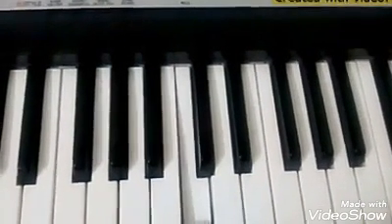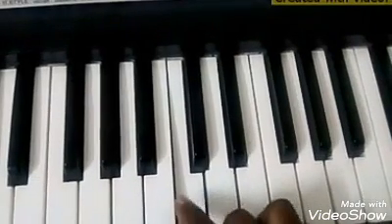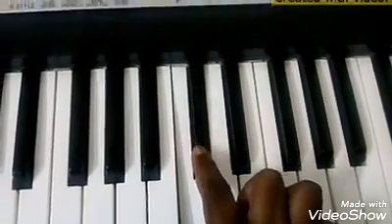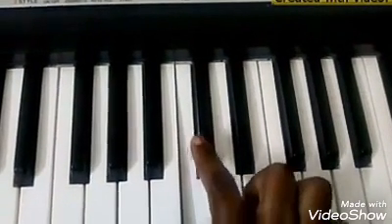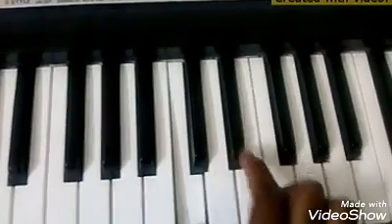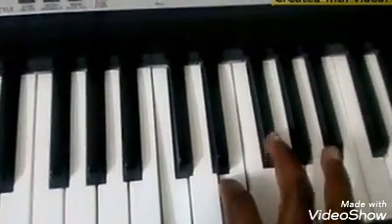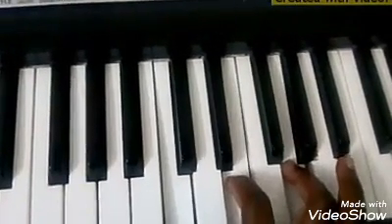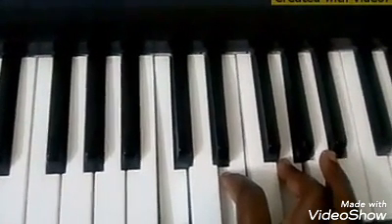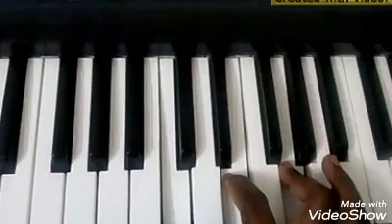This is a C. Then count 4 notes ahead, starting from the immediate one: 1, 2, 3, 4. Then you count 3: 1, 2, 3. And that is our C major.